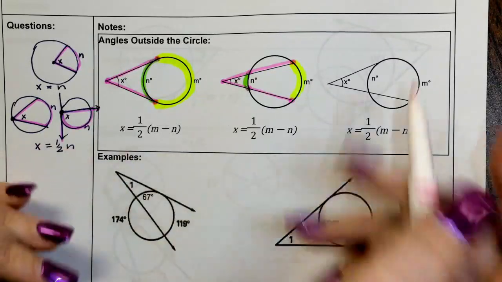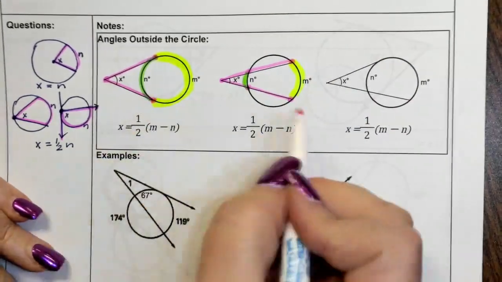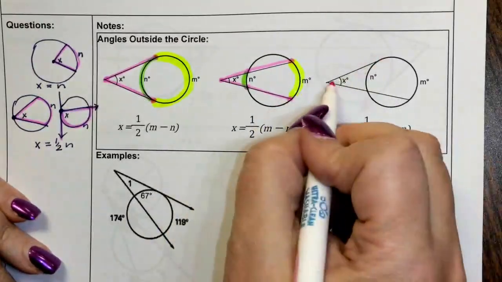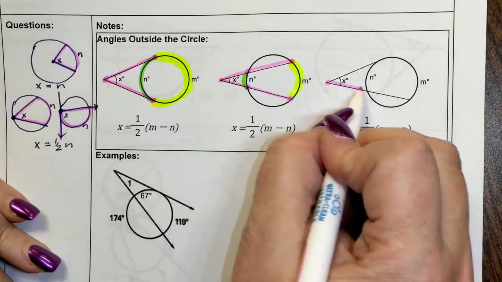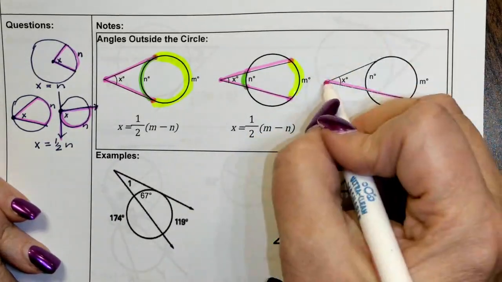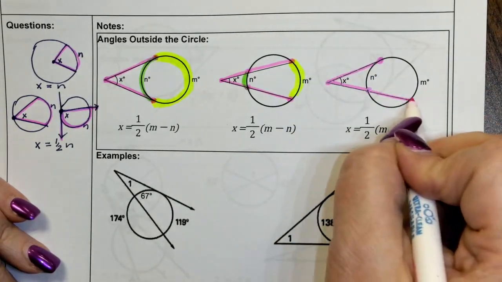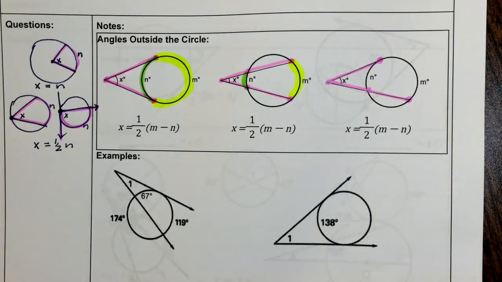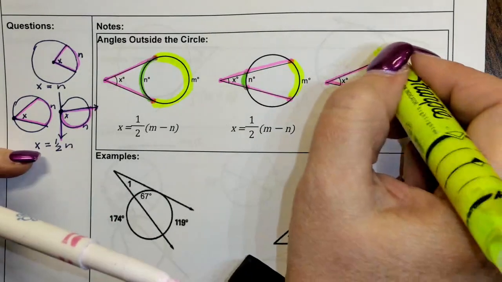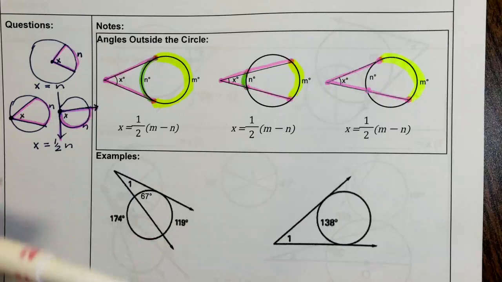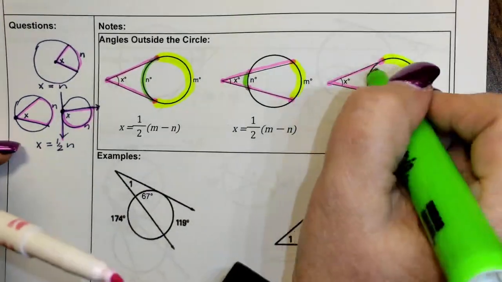And then this last situation: this is two tangents, this is two secants, and this is a combination of a secant there and a tangent there. It breaks that circle up into those pieces. You've got your far arc out here, and your near arc inside.